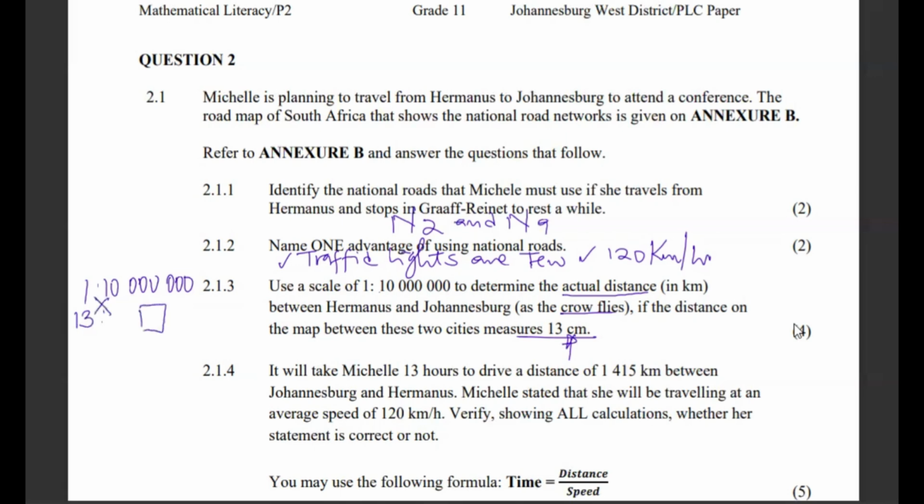So we cross multiply. The 13 becomes 130 million. But 130 million, these are centimeters. We want this to become kilometers, as they say in the question. So centimeters to kilometers, we divide by 100,000.